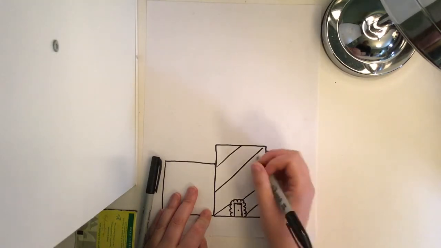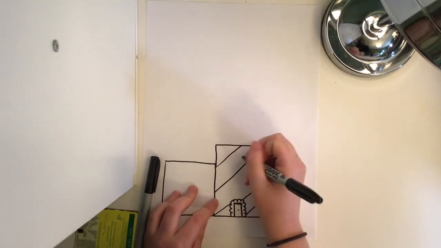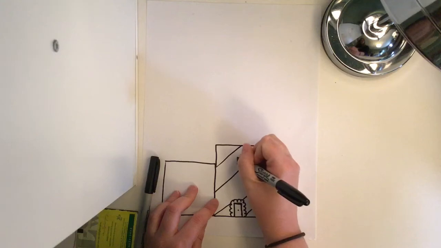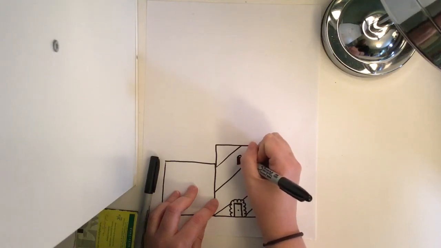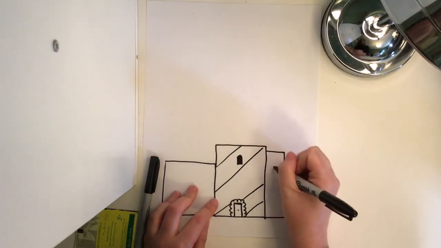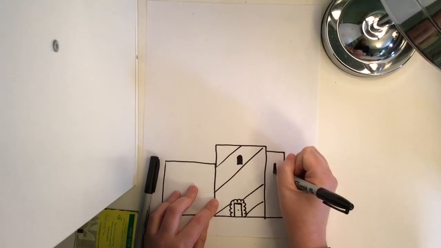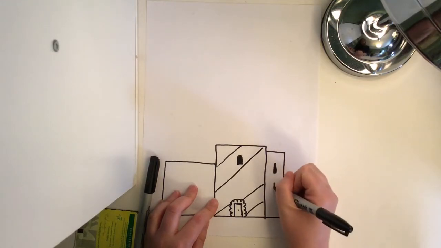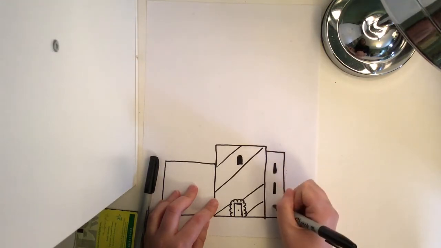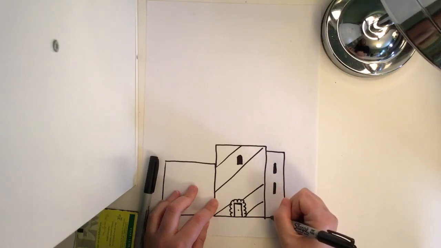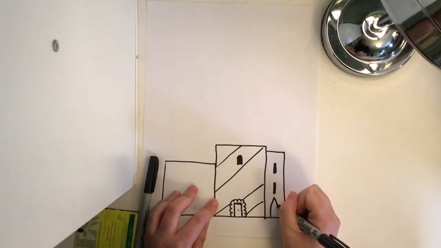And then you know what? We got to add a window somewhere in here. So I'll add one up here. Nice curved top. Maybe over here I'll do some nice long vertical windows, like you would see in a nice big tower. And then maybe a pointed door down here.